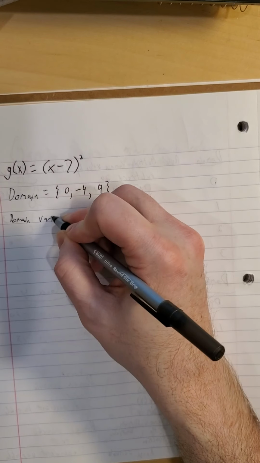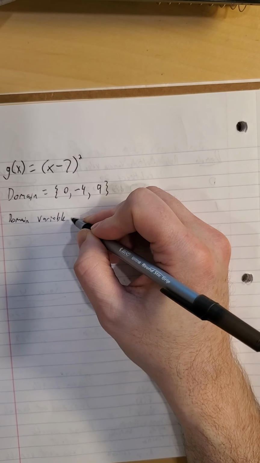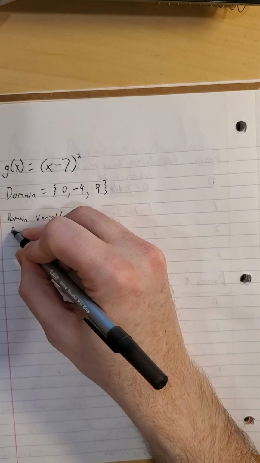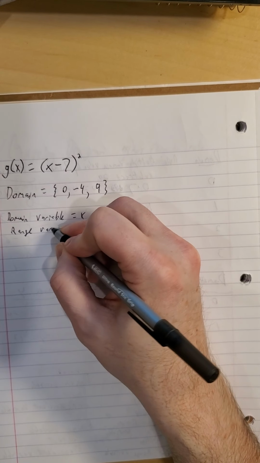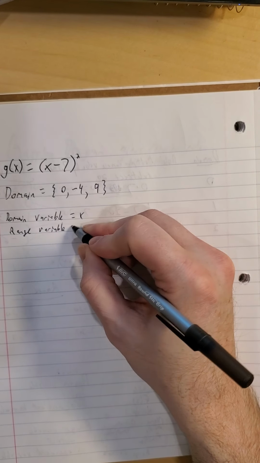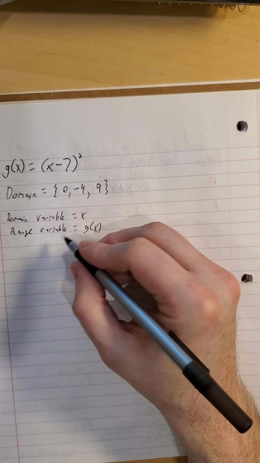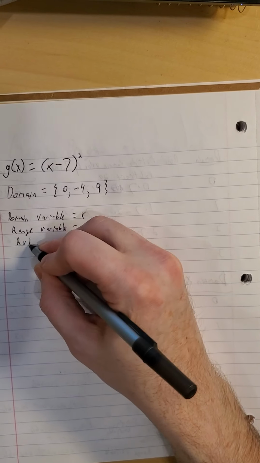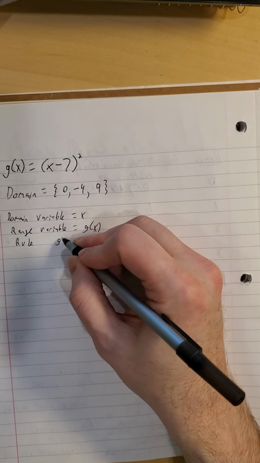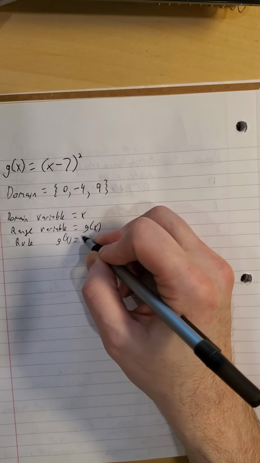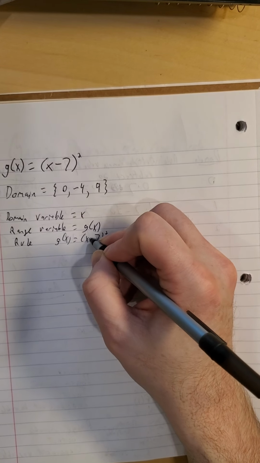our domain variable is x, our range variable is g of x, our rule is basically given. G of x is the same as x minus 7 quantity squared.